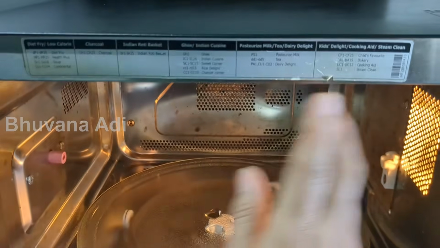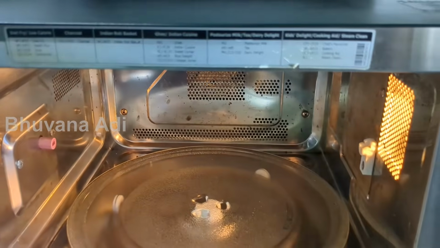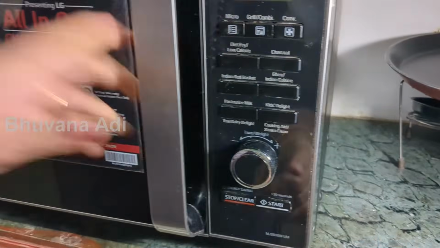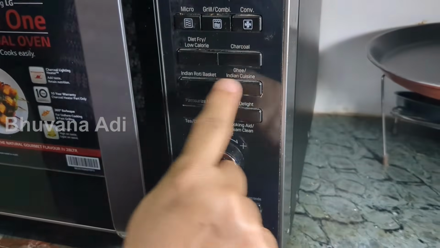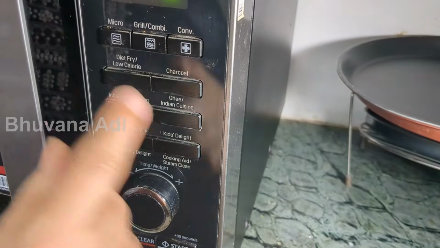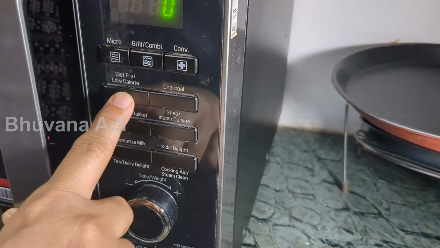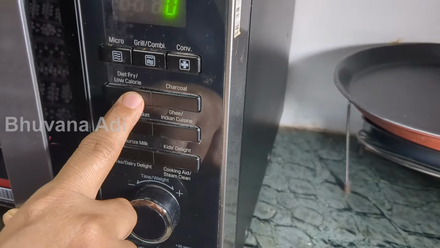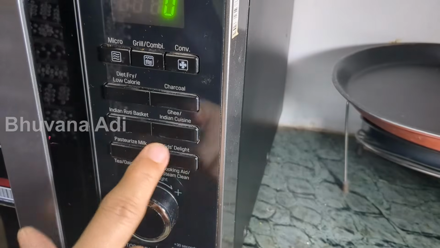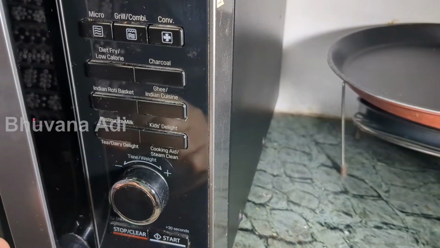The 271 menu options are divided into 6 groups like this, and those are to be selected using these 6 buttons. I am using the term group here because some of these groups are divided into segments. For example, this button has 2 segments, diet fry and low calorie. Similarly, this button has 2 segments, ghee and Indian cuisine.